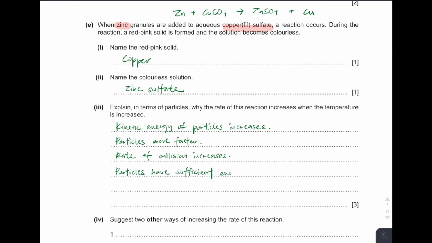sufficient energy to react. Always remember to include this point. This is the point where students more often forget to include. So when particles move faster, the rate of collision increases, which eventually generates more energy, which causes the particles to have sufficient energy to react. That's it. Easy 3 marks.